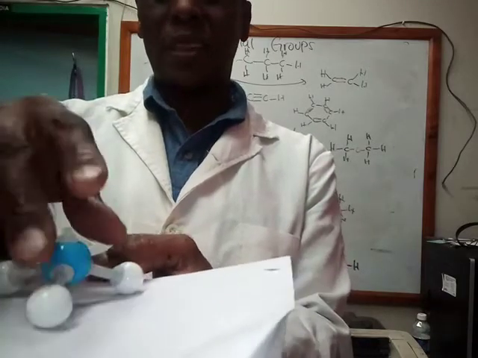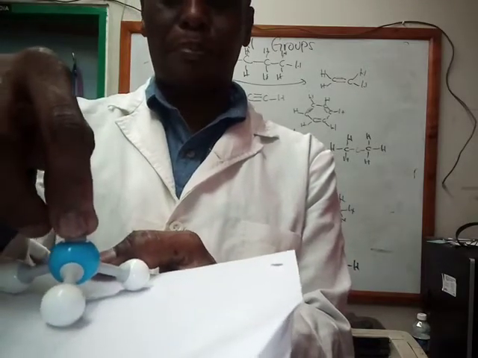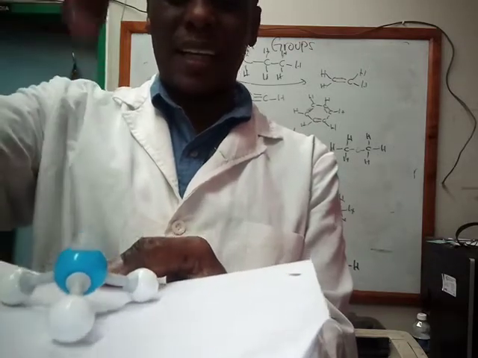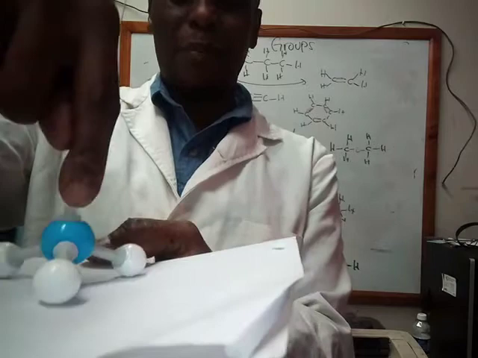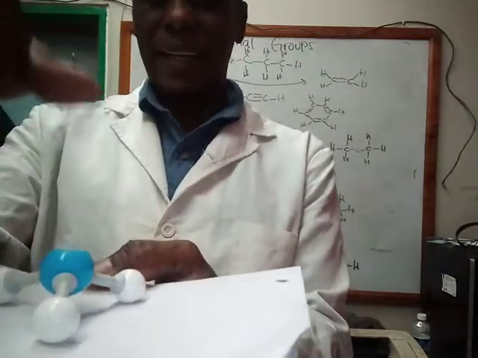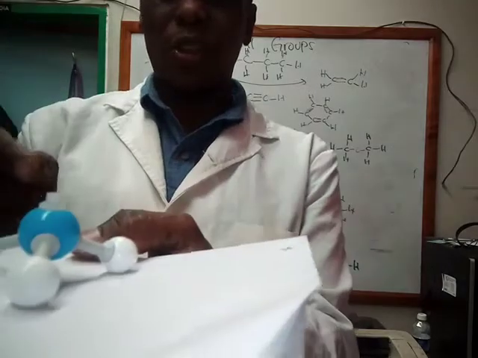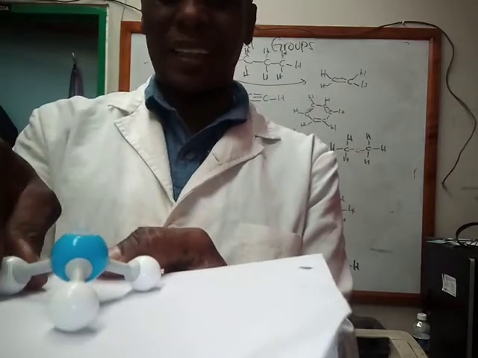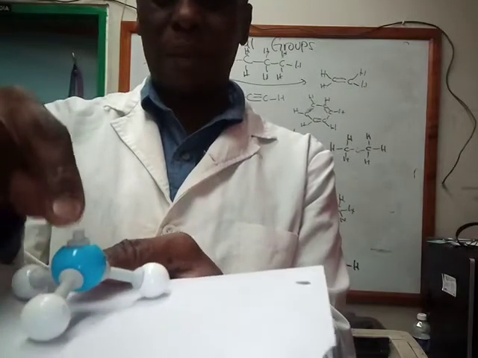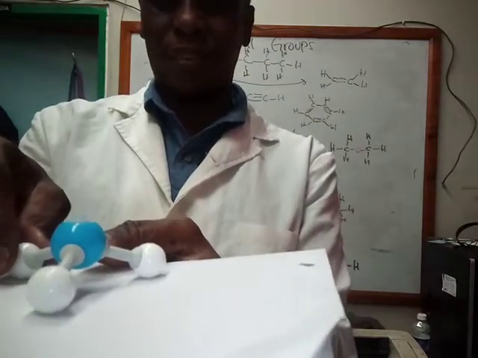So this one is said to be pyramidal, in which this lone pair is taking up a position on its own and is causing these other atoms to be bent down. So this one is also said to be tetrahedral, even though it's got three atoms, because the lone pair occupies a position on its own.